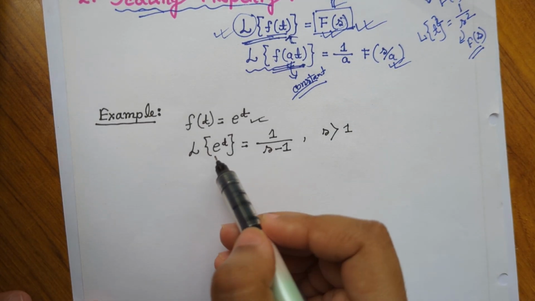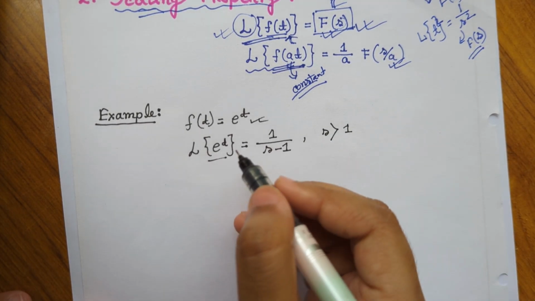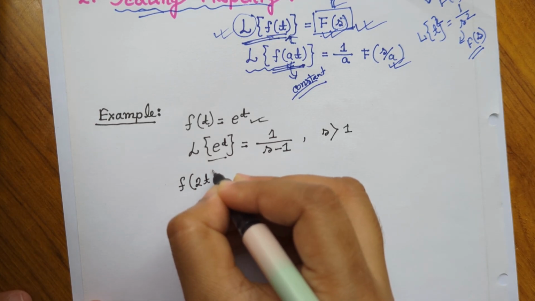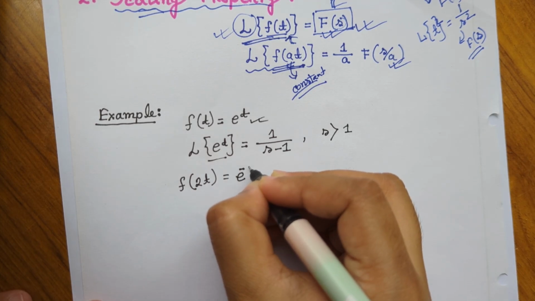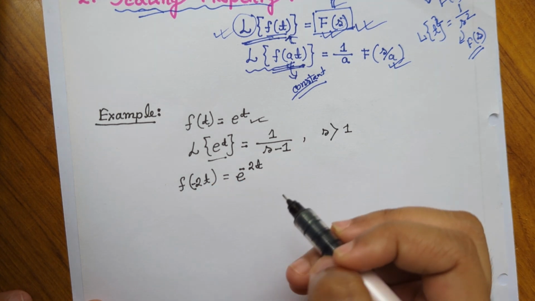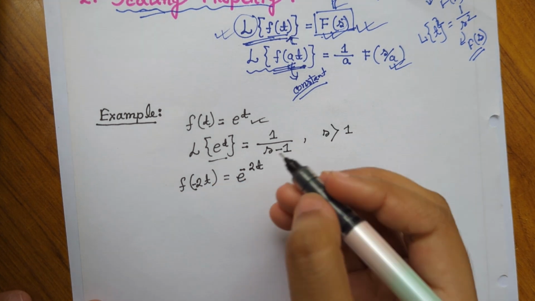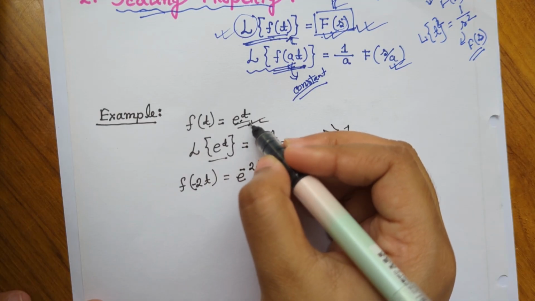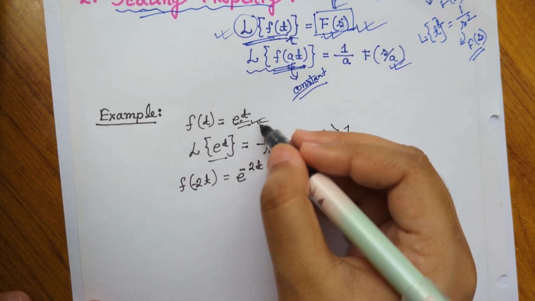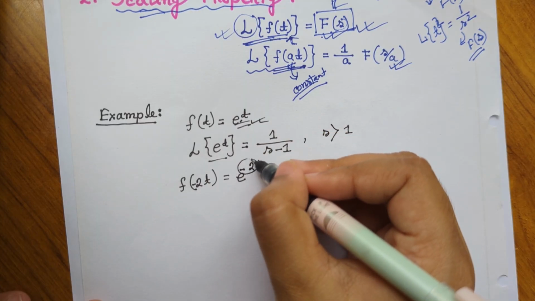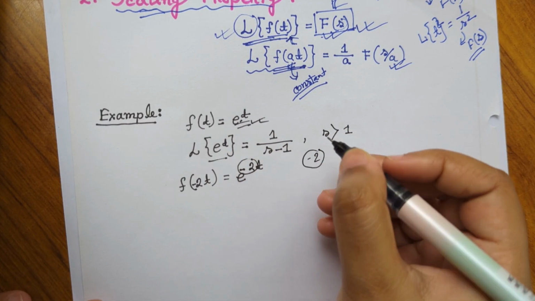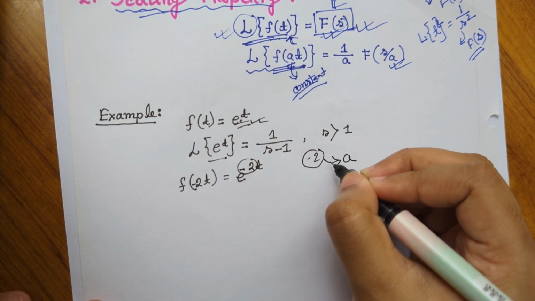So after we do the Laplace transform of t, we got this. And suppose our another function is f of 2t equals e to the power minus 2t. So then our required given function will be e to the power minus 2t. Look at this. Here we have the e to the power t function, and here we have the e to the power minus 2t function. The difference between these two functions is only this minus 2, meaning we multiplied the function's argument by minus 2. Means our arbitrary constant is this minus 2.